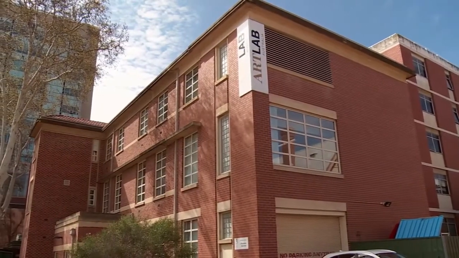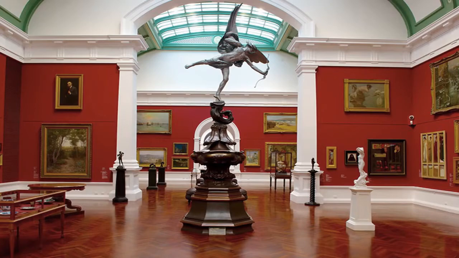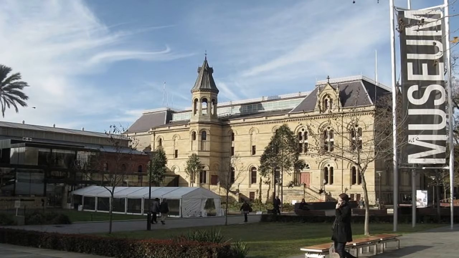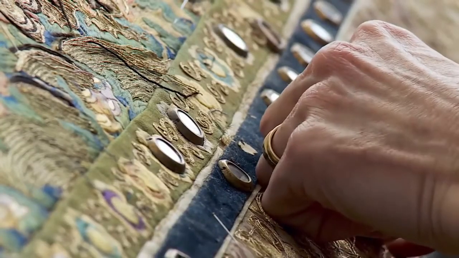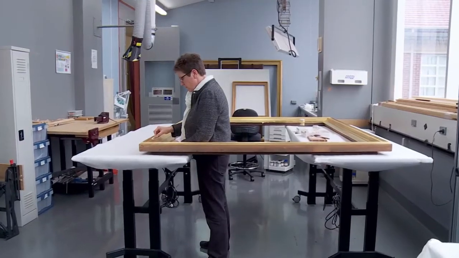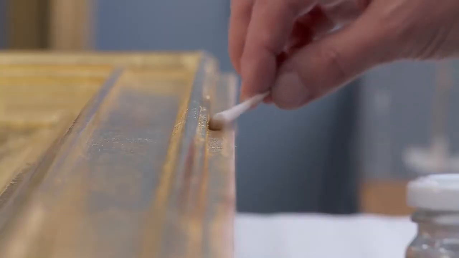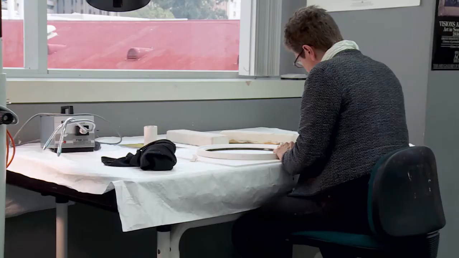Art Lab's a pretty amazing place. It's responsible for caring for the state's collections. That means restoring or looking after the artefacts and artworks that are held in the Art Gallery of South Australia, the South Australian Museum. So the conservators are highly skilled professionals. They're a bit like brain surgeons, only they work on cultural objects rather than human beings.